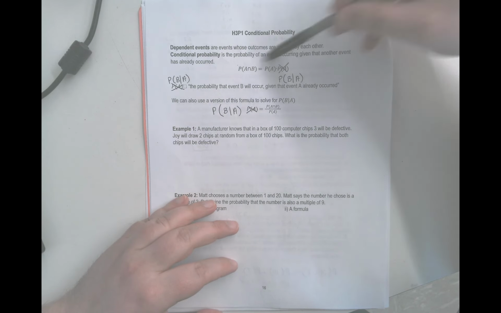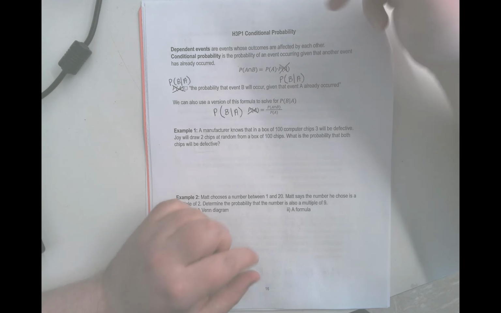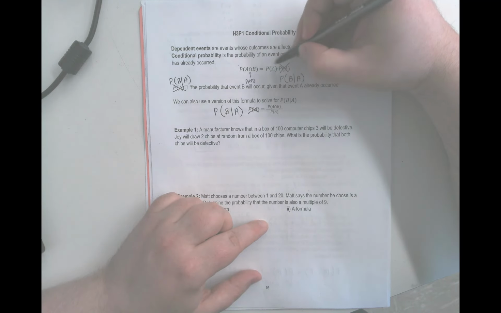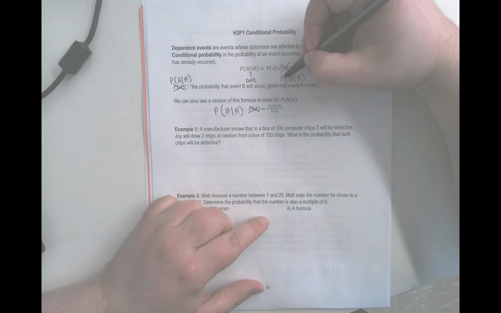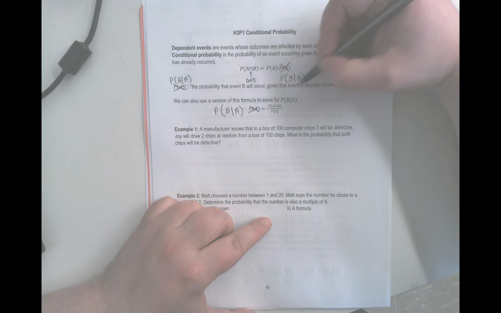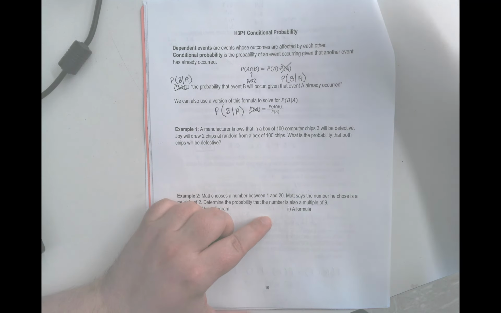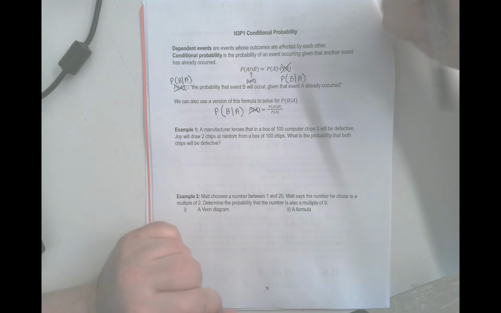So there is this formula here, and depending on what version of the book you have, I've made some edits to it because it printed incorrectly. But we have these variations of the same formula. The first one says the probability of A and B happening is equal to the probability of A times the probability of B, and then there's a line and then A. And what this means is it is the probability that event B will happen given that event A has already happened.